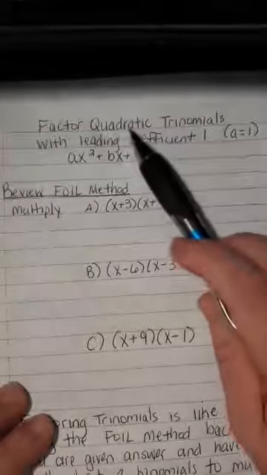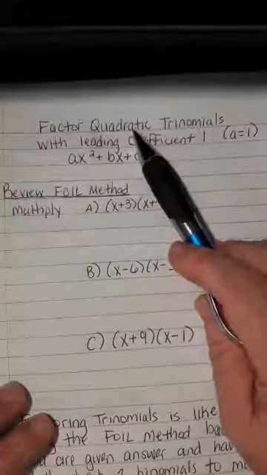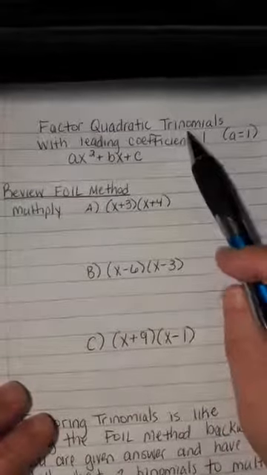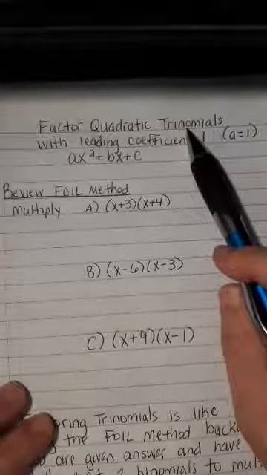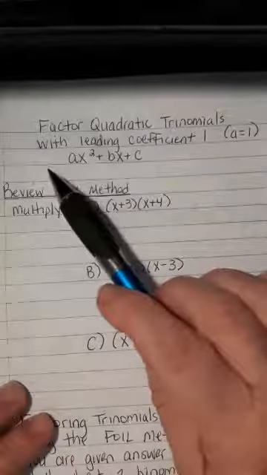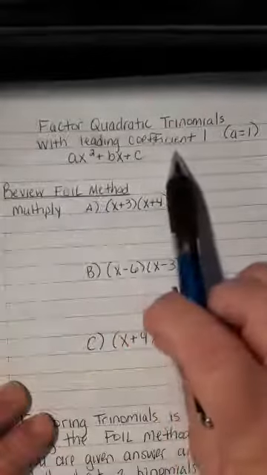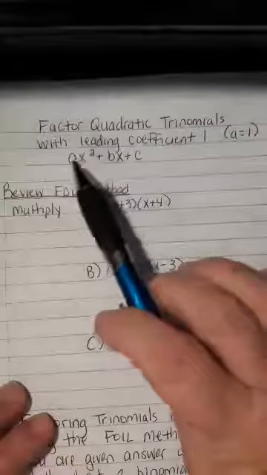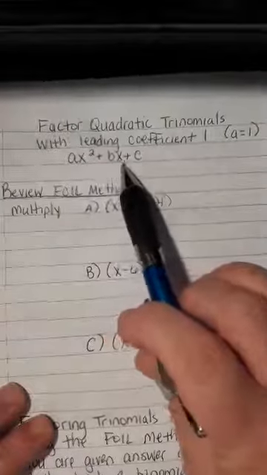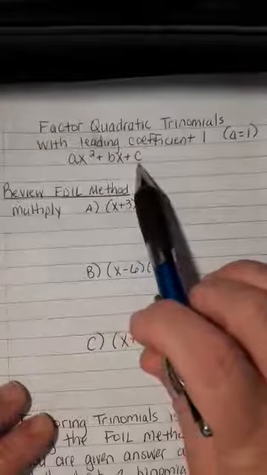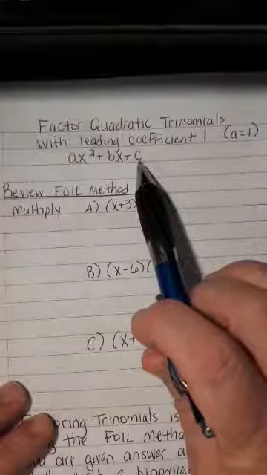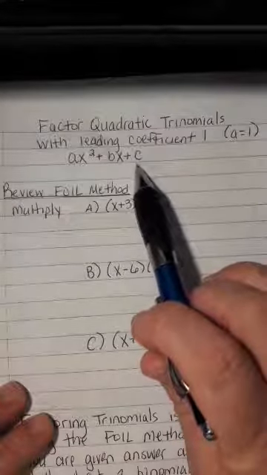We already learned that quadratic means you have a degree of 2 in your problem. A trinomial has 3 terms in the problem. And this is factoring quadratic trinomials with a leading coefficient 1. So remember the standard form that we looked at the other day was ax squared plus bx plus c for a standard form quadratic polynomial.